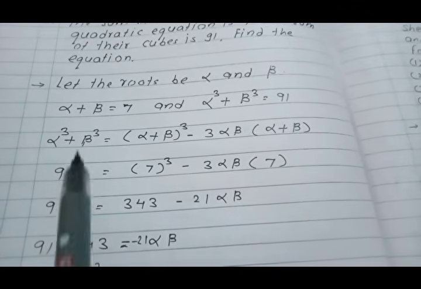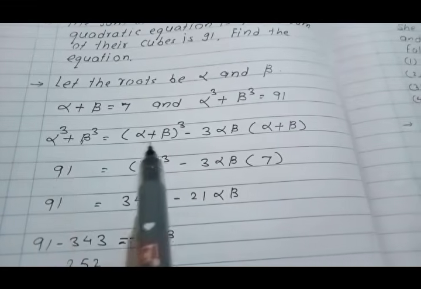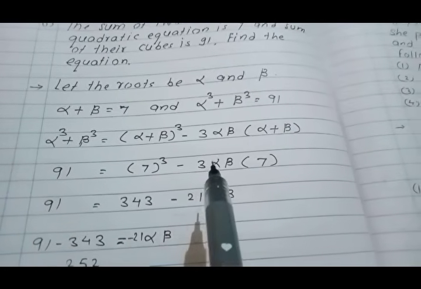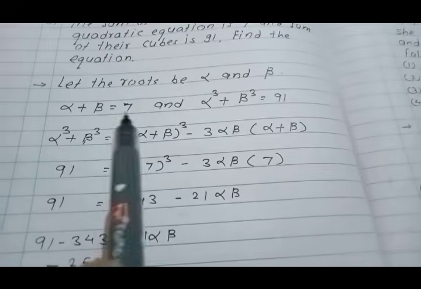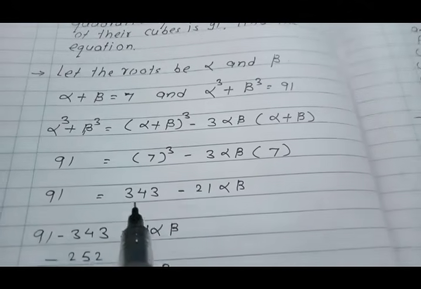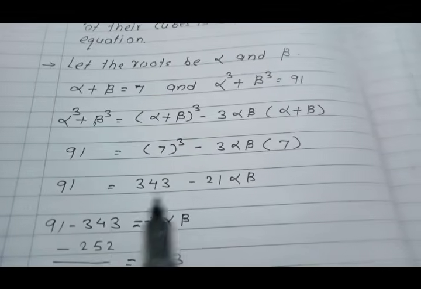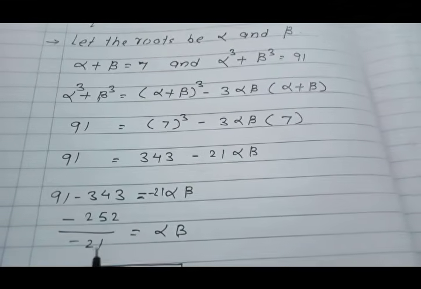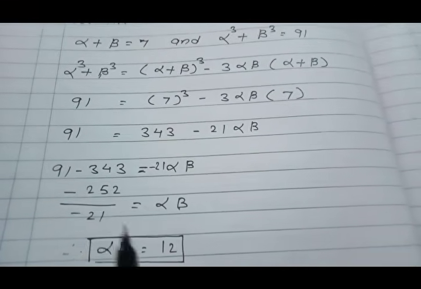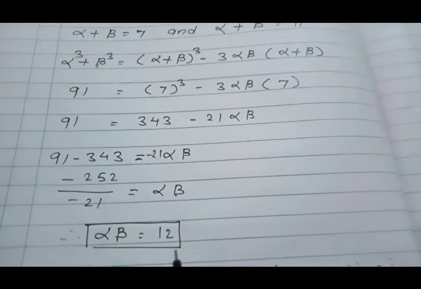Put in the values. Here alpha cube plus beta cube is 91. Alpha plus beta is given as 7. 7 cube is 343. Then 3 times 7 is 21 alpha beta. So 91 minus 343 divided by minus 21 gives alpha beta equal to 12.